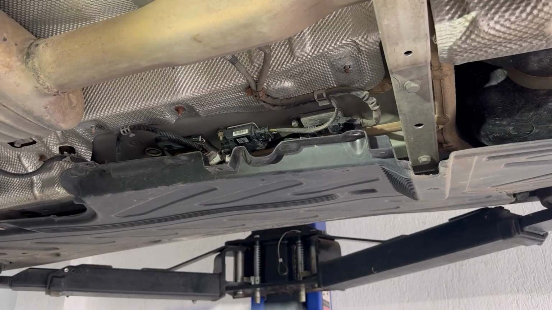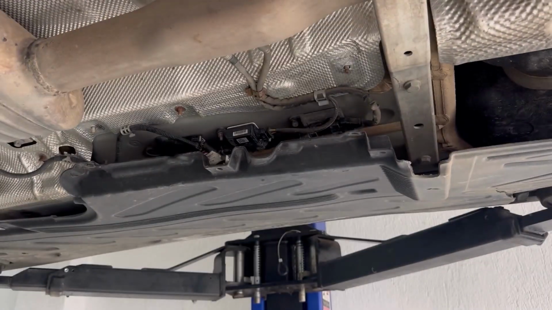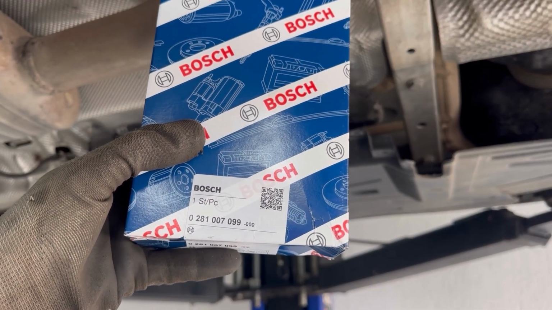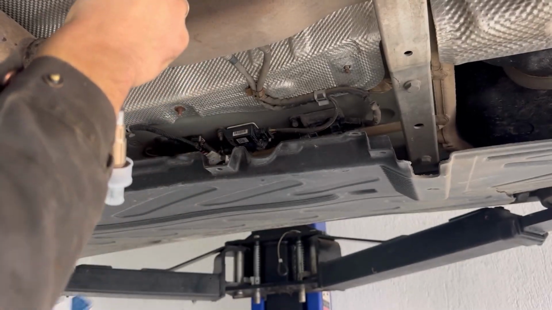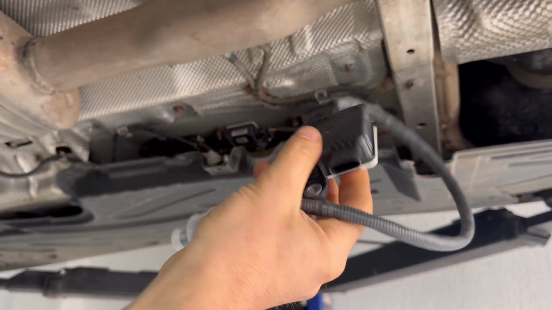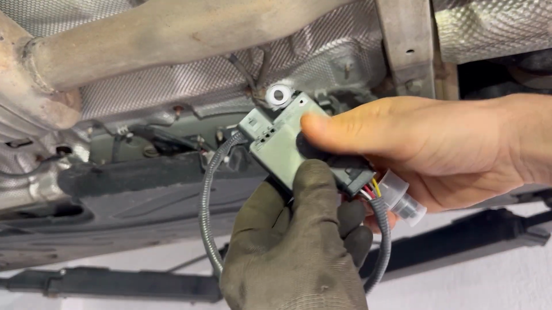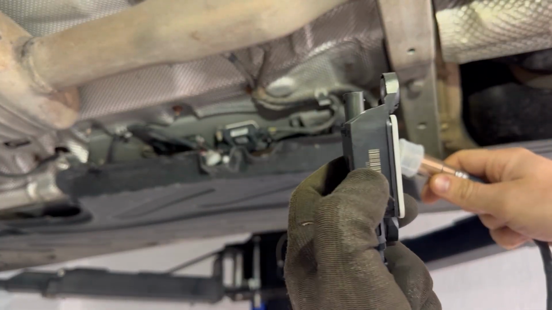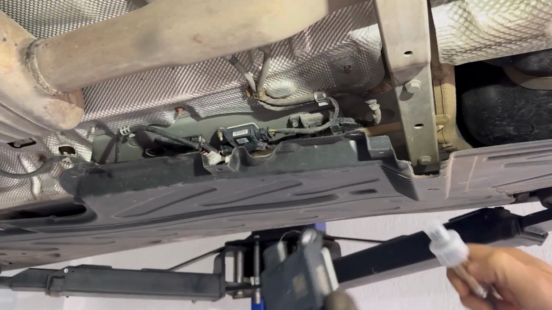To do that test we need to get a new sensor. This is my new sensor that I'm going to be using. It's a Bosch sensor and that's the part number for it. I'm going to get that new sensor and connect the electrical connector from the old sensor to the new sensor, and we'll see if the fault code will go away. I'm not going to connect this new sensor to the exhaust pipe. I'm only going to disconnect the electrical connector from the old sensor and just connect it to the new sensor, and then I'll read the fault codes.